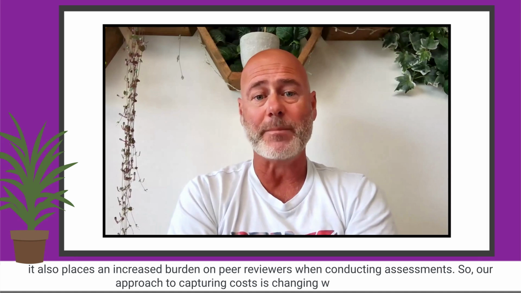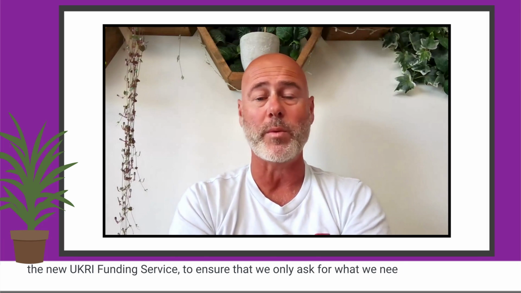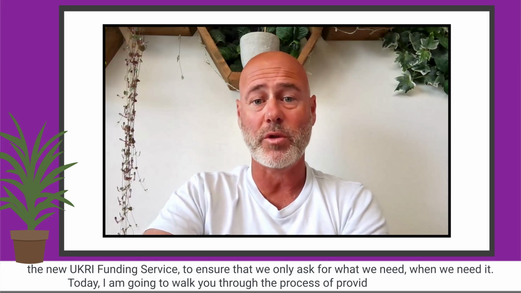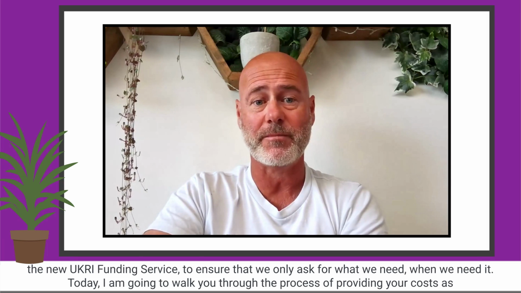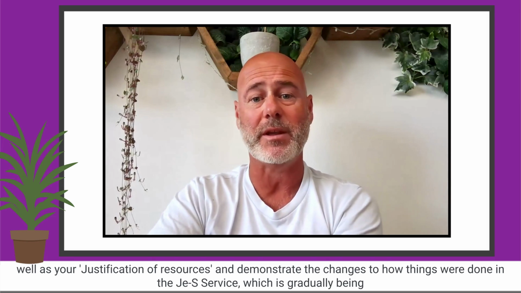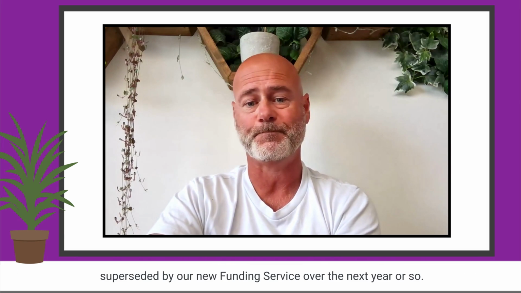So our approach to capturing costs is changing when applying in the new UKRI funding service to ensure that we only ask for what we need when we need it. Today, I'm going to walk you through the process of providing your costs, as well as your justification of resources, and demonstrate the changes to how things were done in the JES service, which is gradually being superseded by our new funding service over the next year or so.